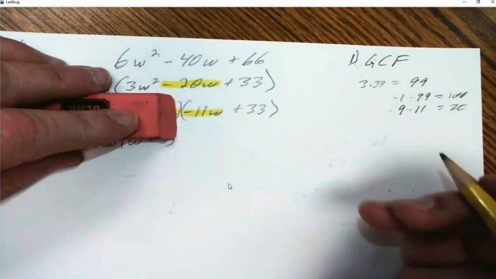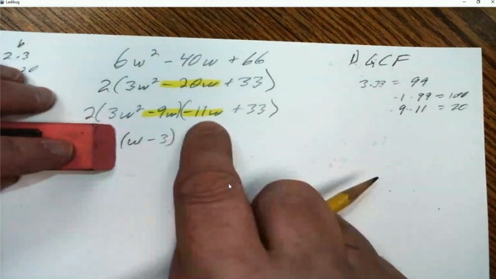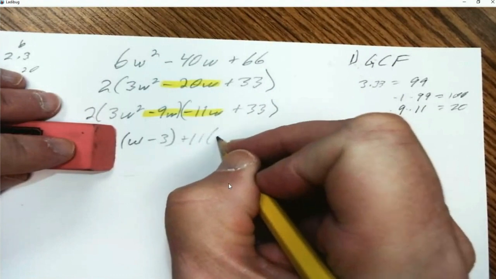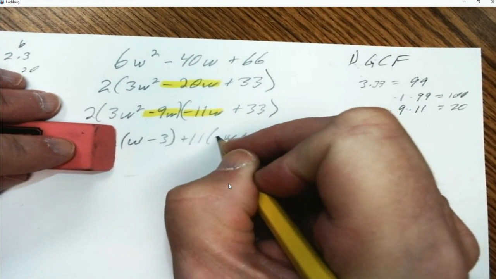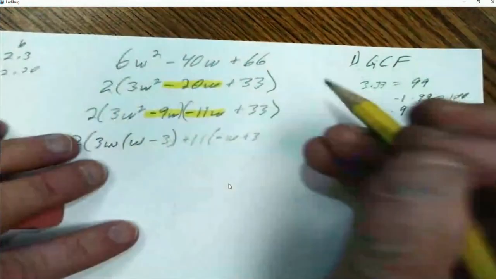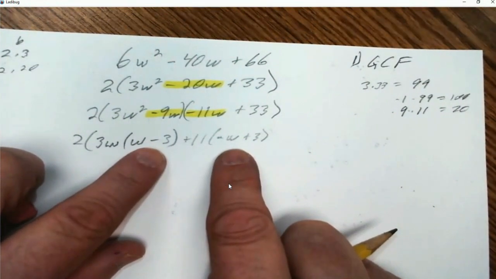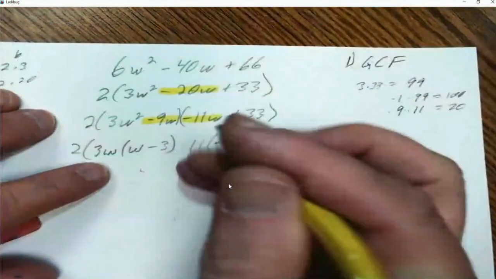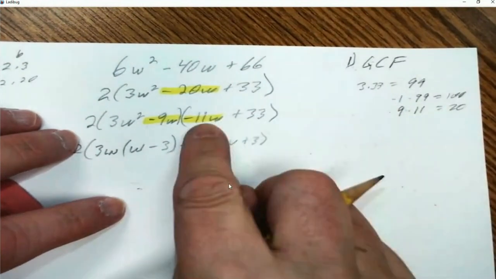Now, what can I factor out of here? Looks like I can factor out 11. If I factor out 11, that leaves negative w plus 33. But notice, not 33, plus 3, because I factored 11 out of it. But I want these to be the same. Those are not the same. I'm purposely trying to make those the same. So instead of factoring out 11, I'm going to factor out negative 11. So if I factor out negative 11, this becomes a positive.